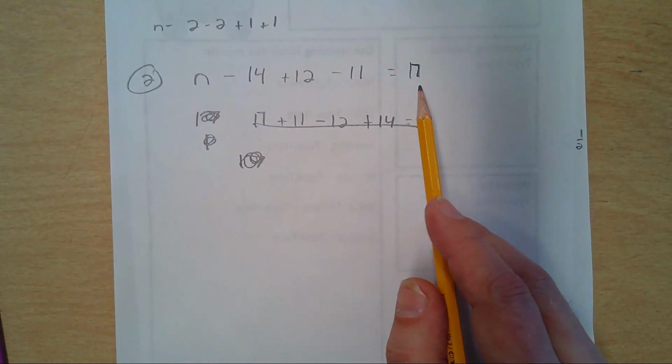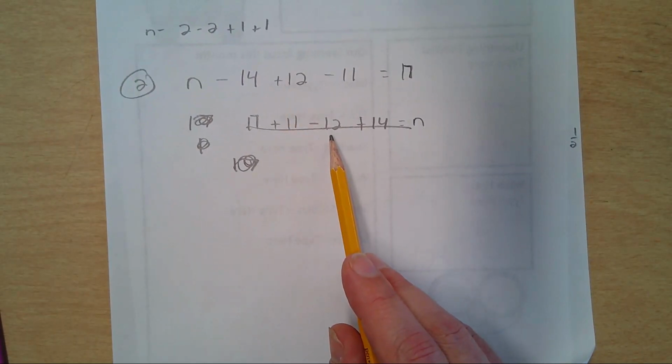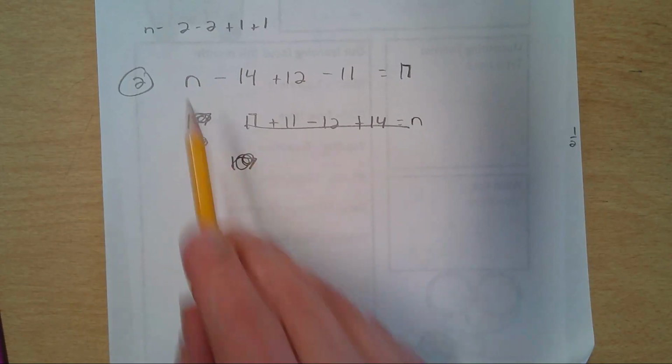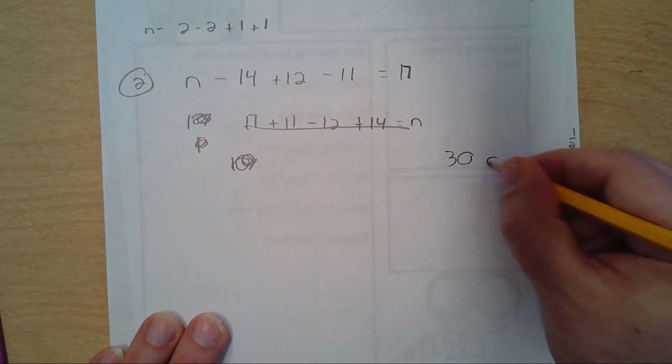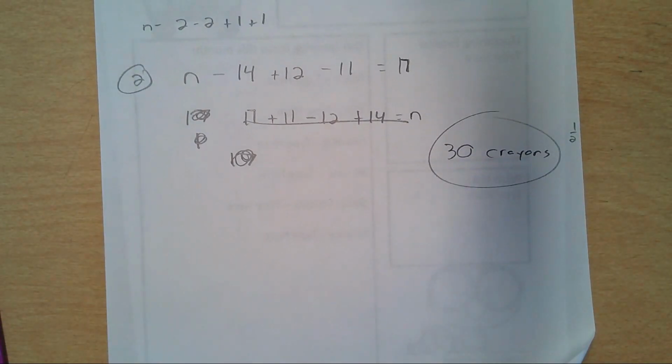So how many did I end with? Add back the 11, 28. The 12 I got back, subtract them, 16. Add the 14. She had 30 crayons at the start of the day. She had 30 crayons. And again, now it's easy.